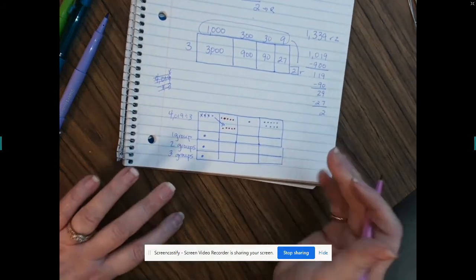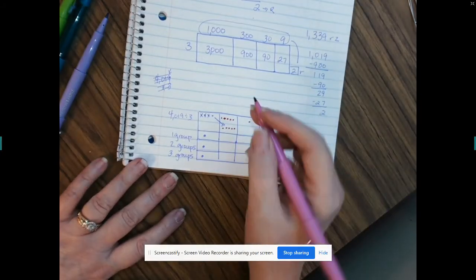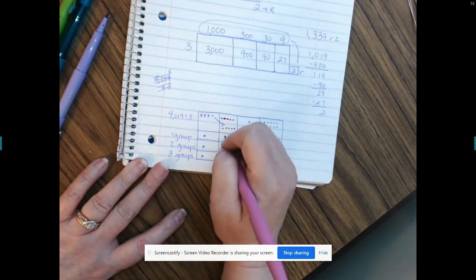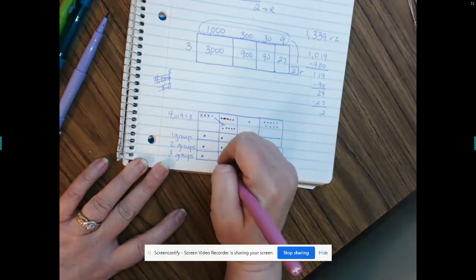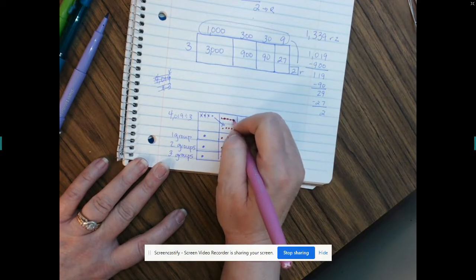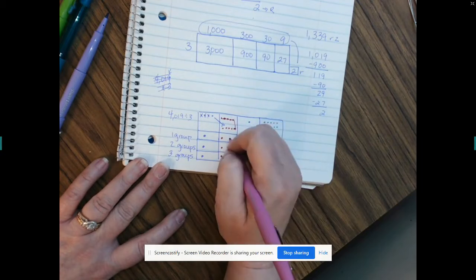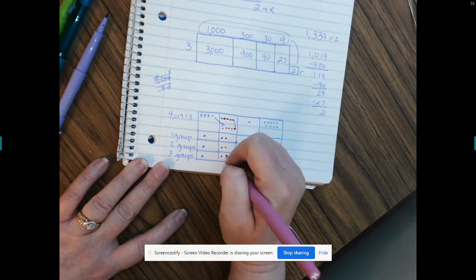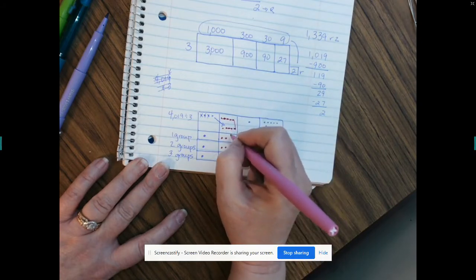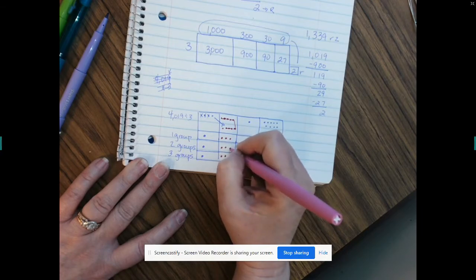Okay? So now I'm going to start doing the same thing that I did before. I'm going to take these 3 and put 1 in each group. Then I'm going to take the next 3 and put 1 in each group. And then I'm going to take these 3 and put 1 in each group.